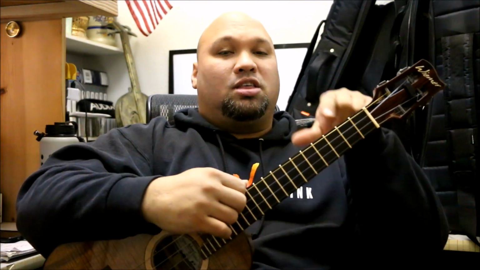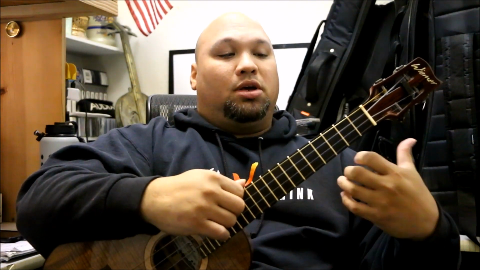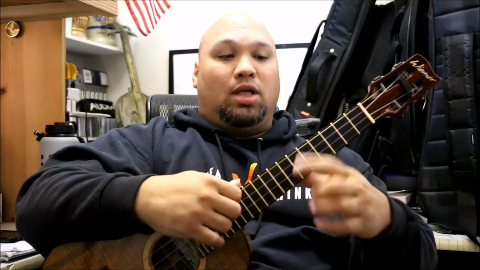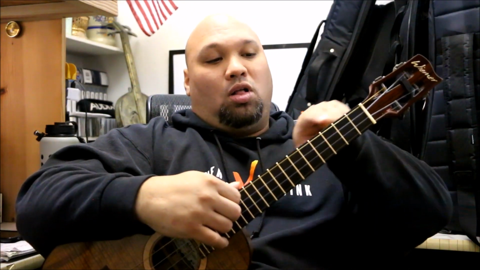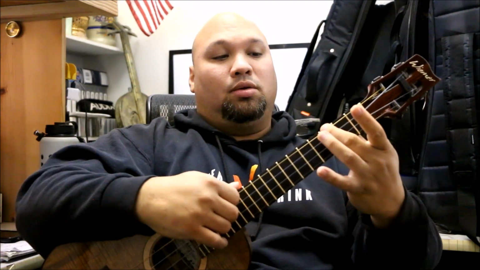But the low G adds a few notes to it, so it's still tuned G, C, E, A. Okay? But it's an octave down, and because of that, we don't get the same note until the 5th fret. So that means we have all of these notes here that weren't there before. Here, let me grab a high G ukulele.